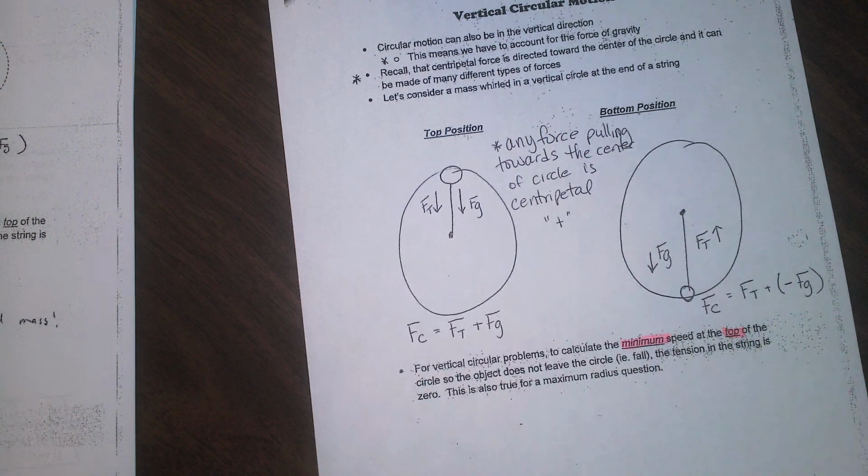This is as slow as you can spin it before the rope crumples. Okay? So it's the minimum speed it takes before that object can't stay in that circular path. So what we're going to say then is the tension in the string is going to be 0.